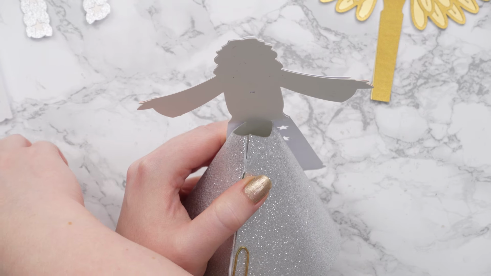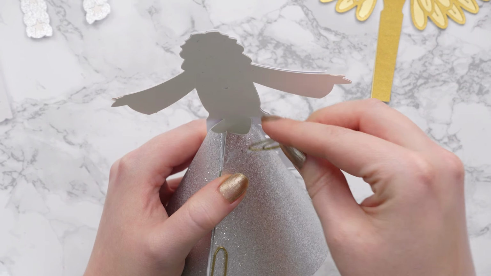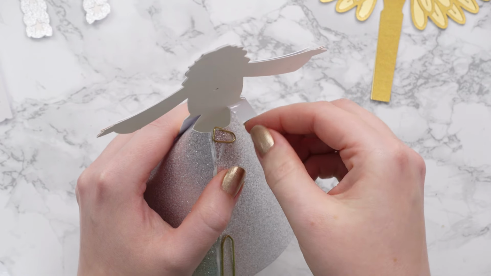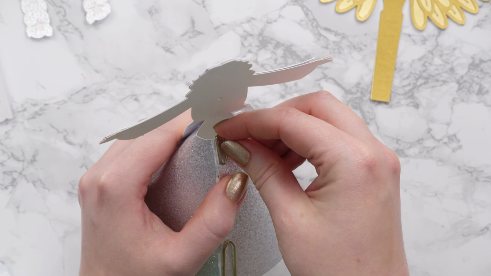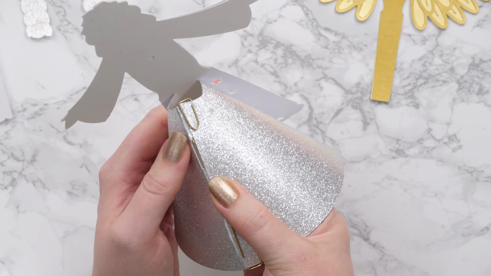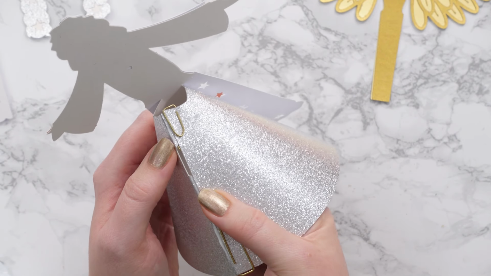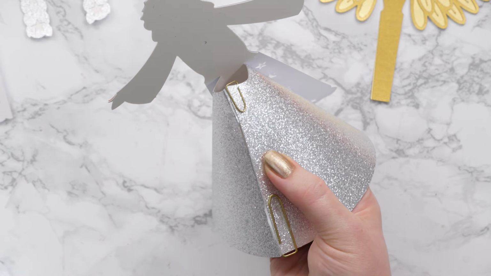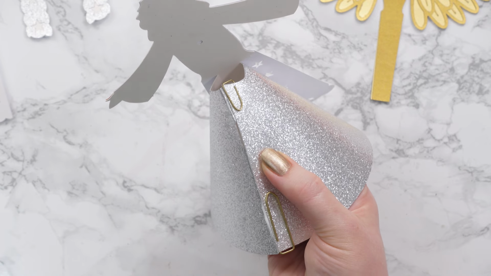I might be able to get a little paper clip on. Let's see. Aha, perfect. Okay, I'm still going to hold it even with the paper clips on, just to make absolutely sure it's going to glue right. So I'm probably going to be here for a few minutes. Let's pause the video and come back when the glue's dry.